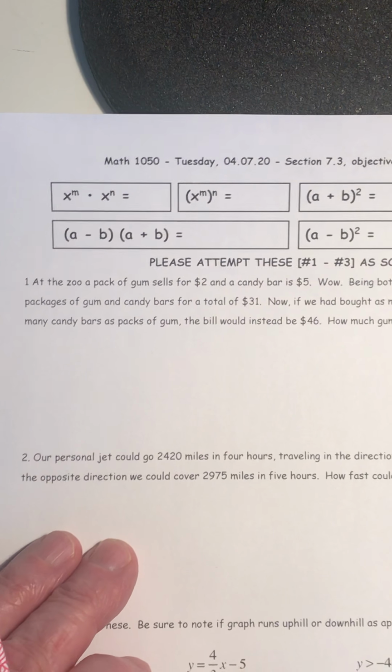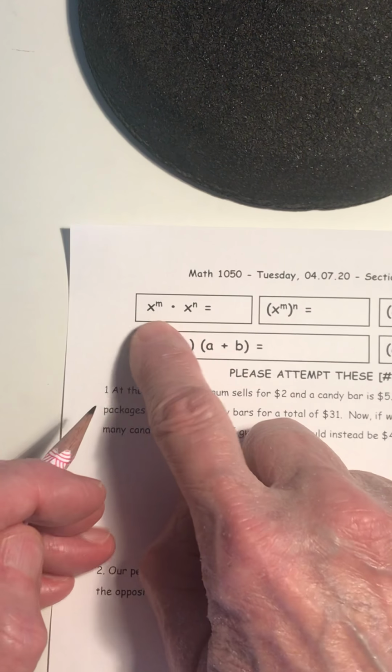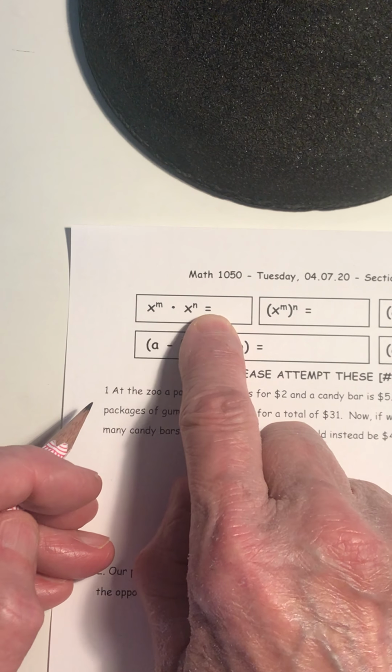This is the lesson for Tuesday, April 7th. It's number 56. Let's fill in these boxes at the top first. The properties of exponents here.